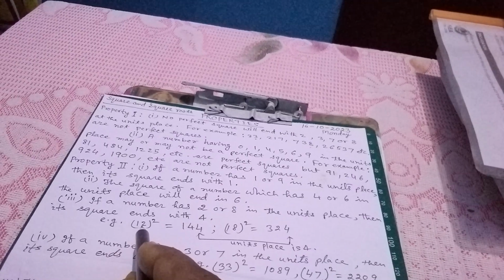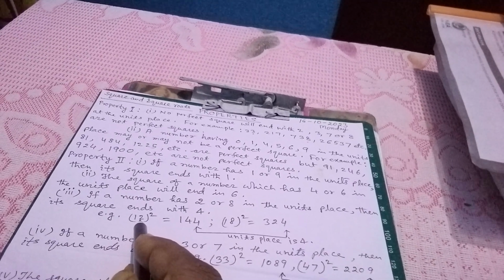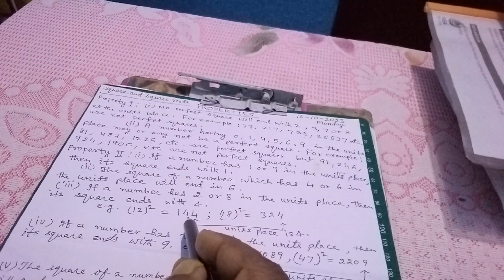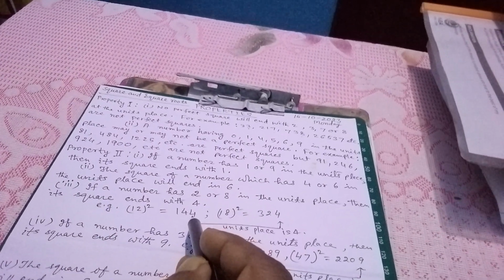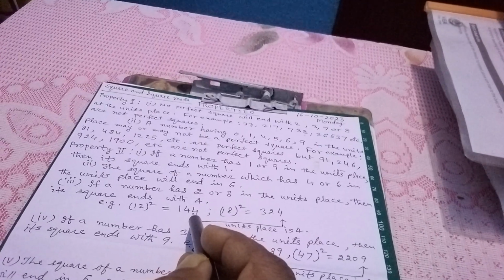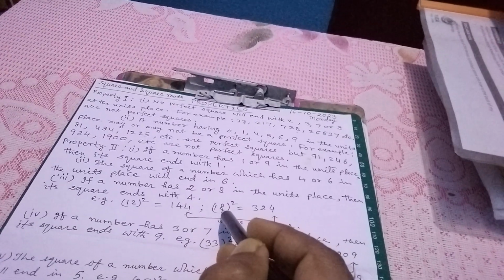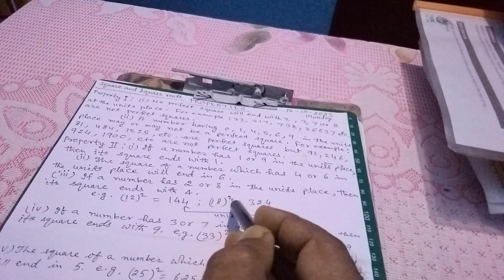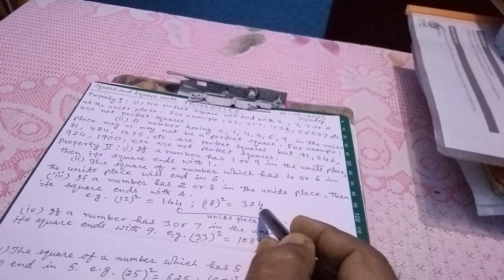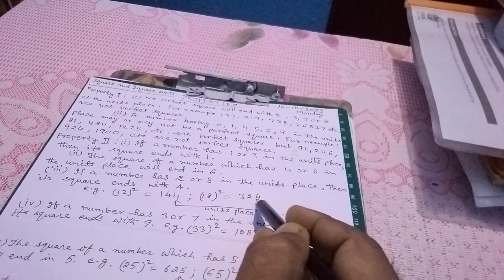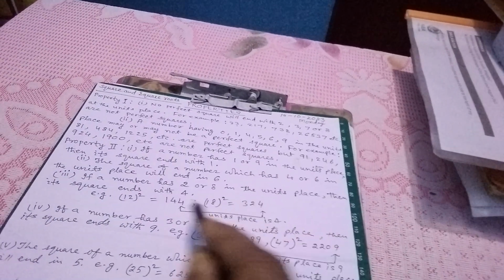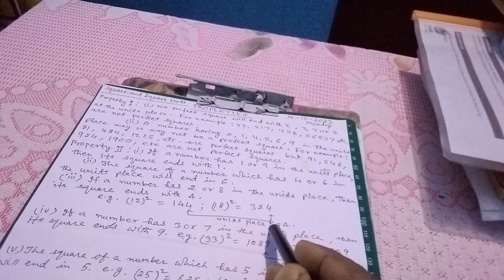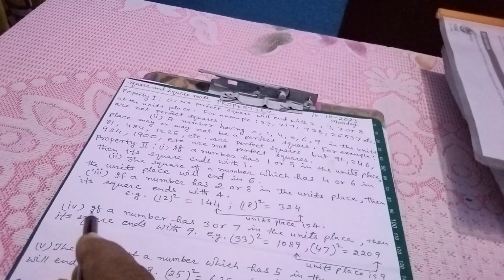In 12, 2 is in the units place, and its square 144 has 4 in the units place. 18 squared: the units place is 8, and 18 squared is 324, in which 4 is in the units place. So in both cases the units place is 4, according to this rule.